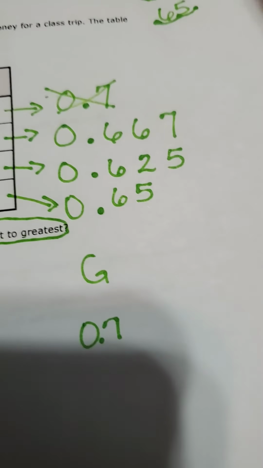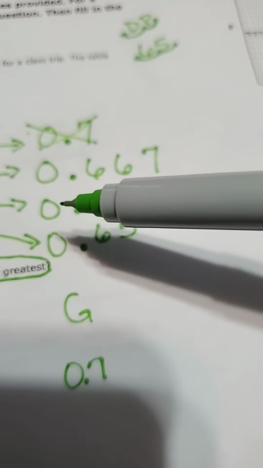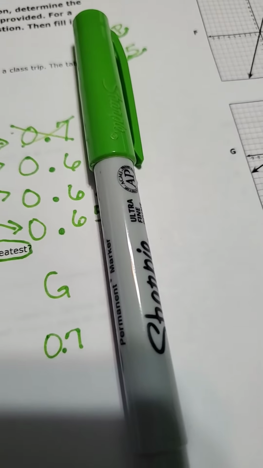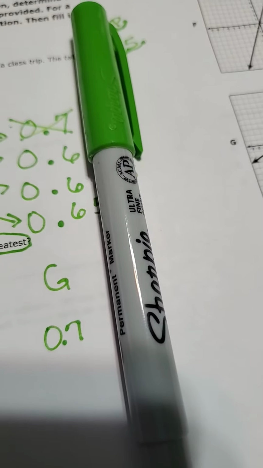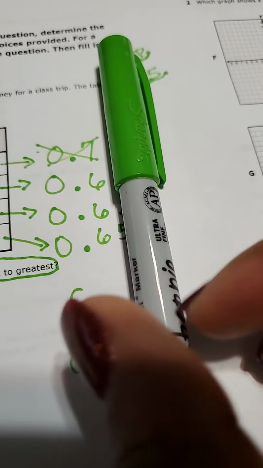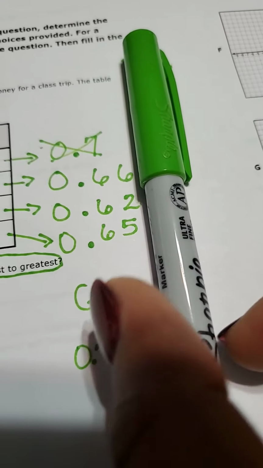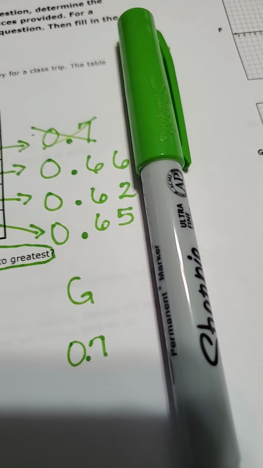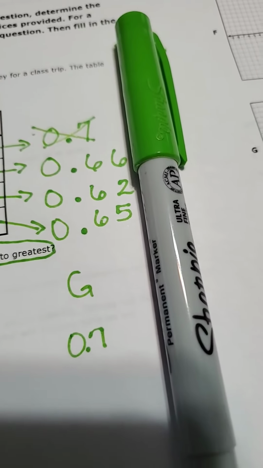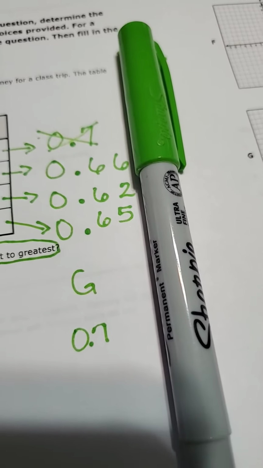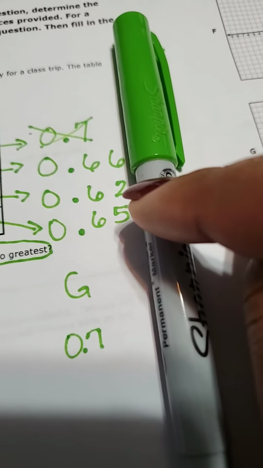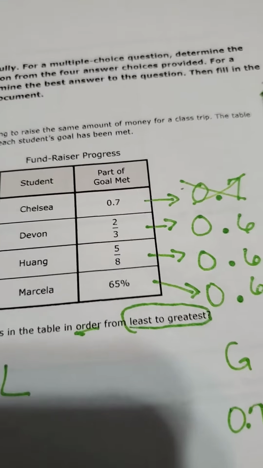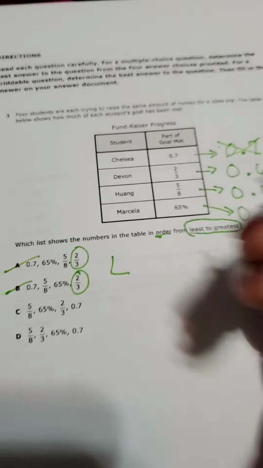So back here, I've got 0.667, 0.625, 0.65 left. I was right here when I was trying to find the difference. I've got 6, 6, and another one. So I can't tell the difference yet. So that means I need to move over one more. 6, 6, 6, 2, 6, 5. Looking at this right now, I can already tell which one is first. It says 0.62. That automatically is the smallest because 2 is smaller than 6 and 5. So I now know that Hung with 5 over 8 is going to have the least.